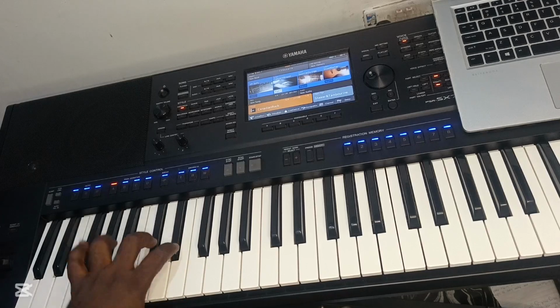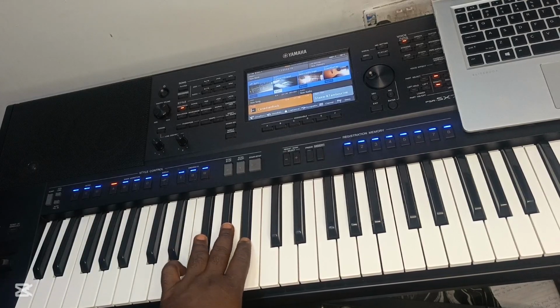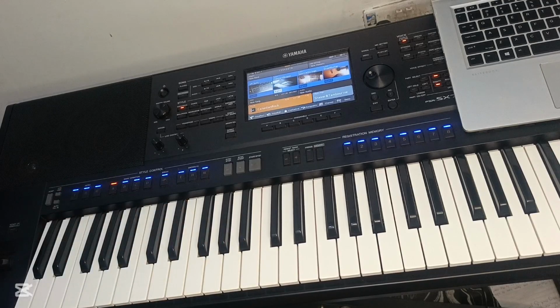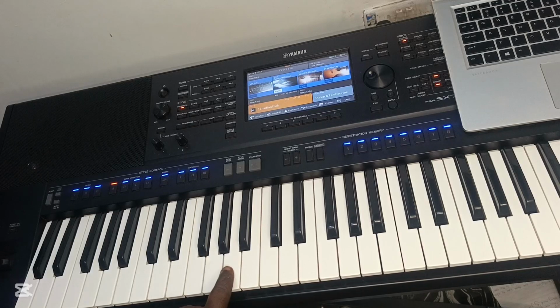This one is for the group of 2. Now in the group of 3, remember in our previous lessons we said this is C, this is D, this is E, this is F, this is G, this is A, and this is B.